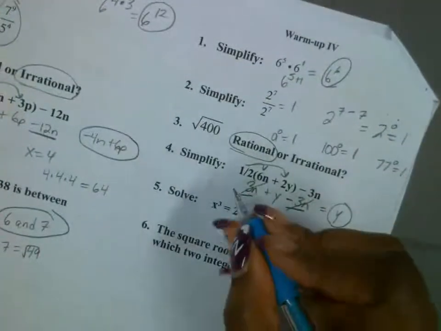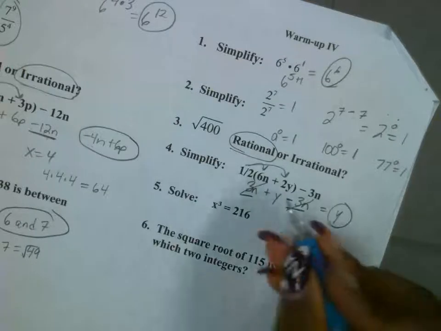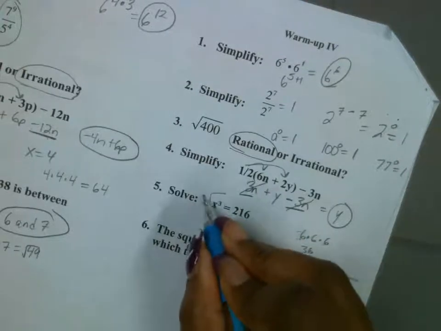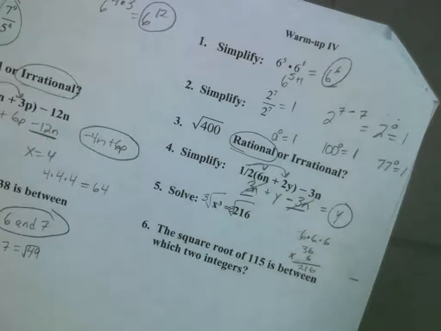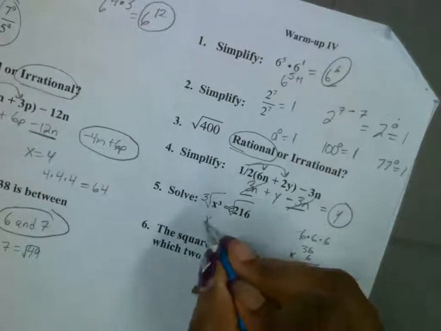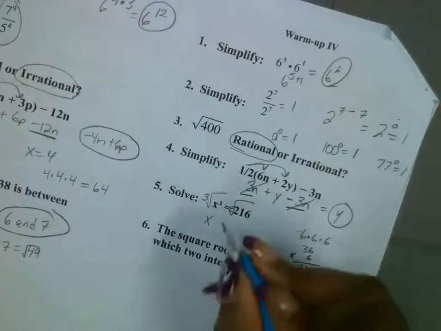A good rule of thumb, go back and look at your warm-ups from previous days because the problems are going to be almost the same, okay? So we're going to do cube root on both sides. What's the cube root of x to the third power? That means what can we multiply times itself 3 times to give us x to the third power? Yes, x. So the cube root of x to the third power is just x.